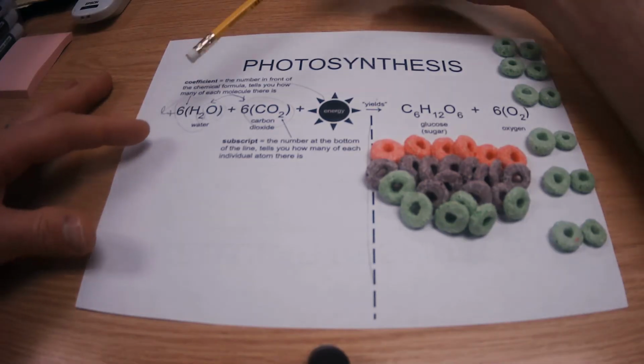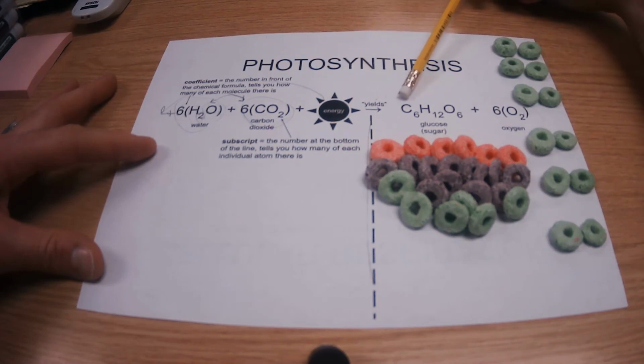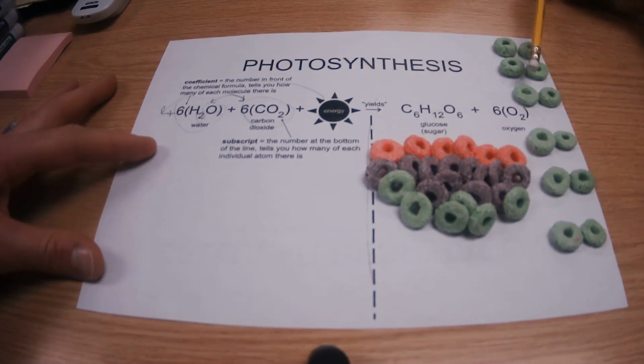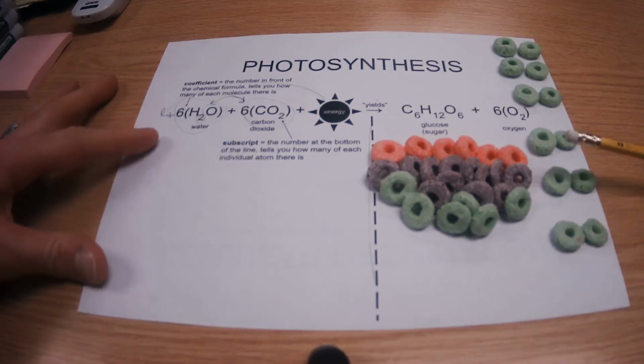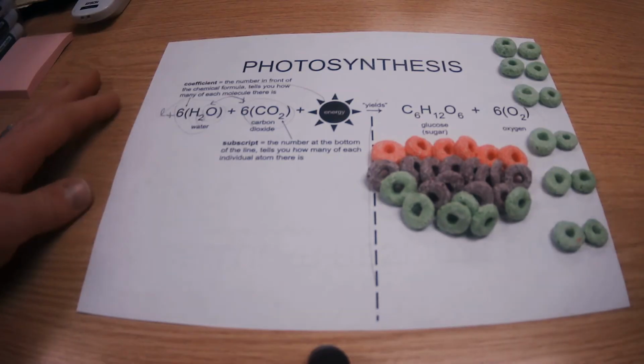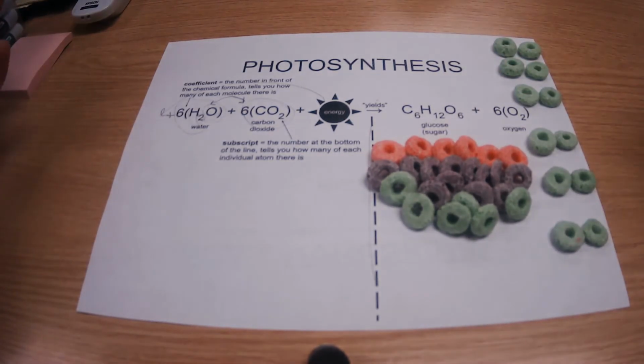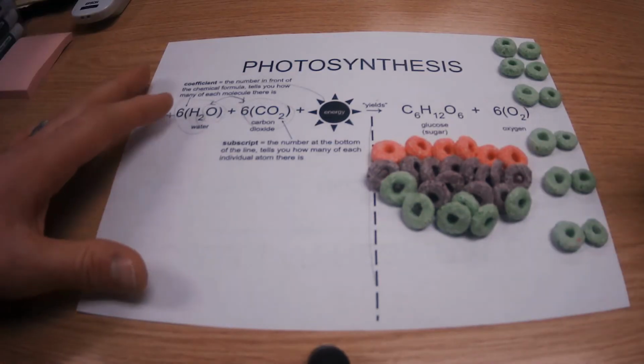Plants have now absorbed water, they've absorbed carbon dioxide, they've done a chemical reaction and produced sugar and oxygen. They give this oxygen off to the atmosphere. They keep some of it for themselves to do the process we're going to talk about in a moment, and they store this sugar in their bodies, in their structures.